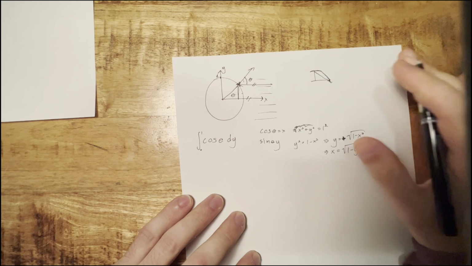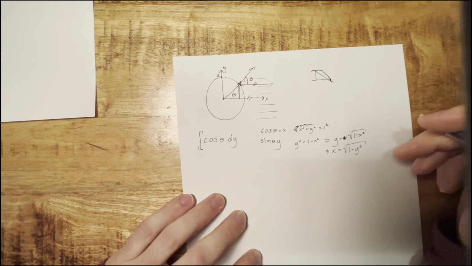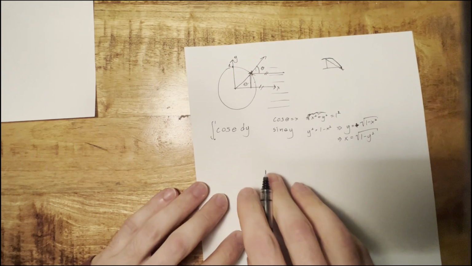I don't know how math teachers do this. I find it difficult to talk and do math at the same time. Often I find it difficult to do math at all, but that's its own matter.